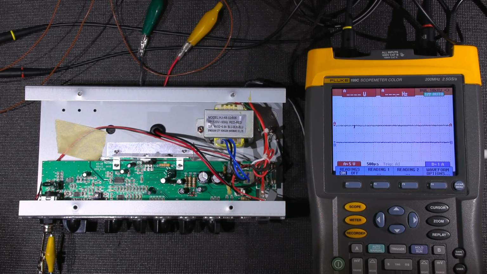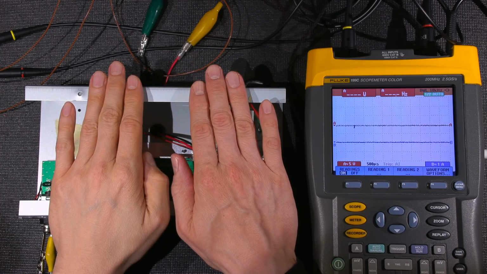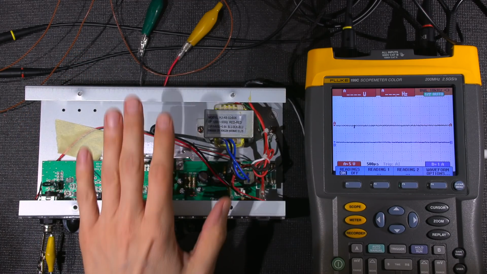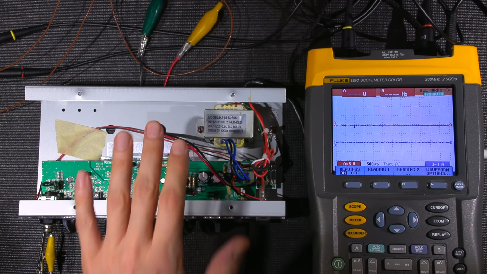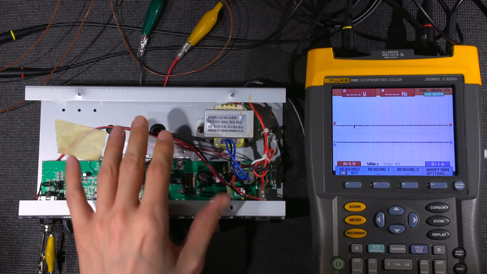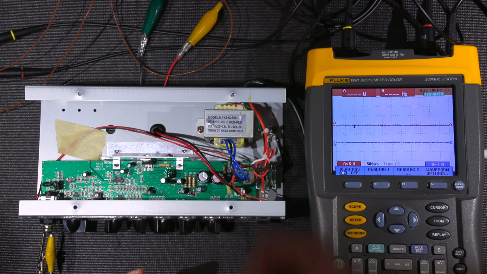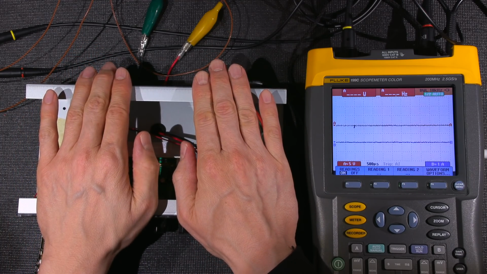The moment of truth has arrived for this little amplifier. So how many watts do you think this will make clean? And how many watts do you think this little amplifier will make dirty? If you want, you can pause the video and write it down and see how close you come to what this is actually going to do.